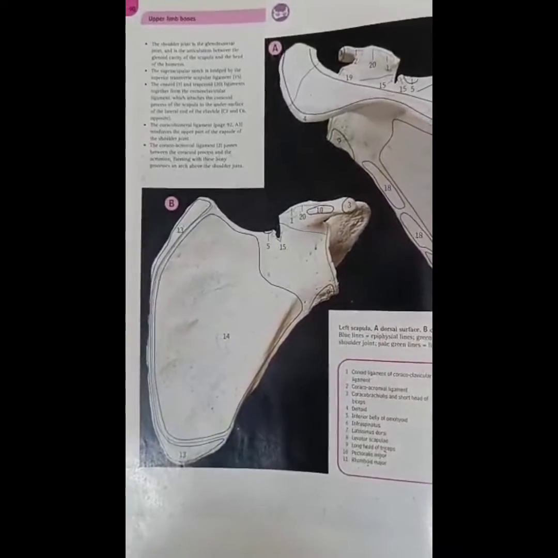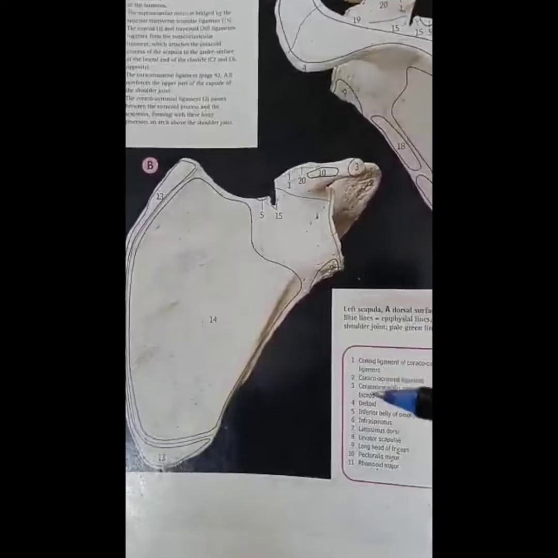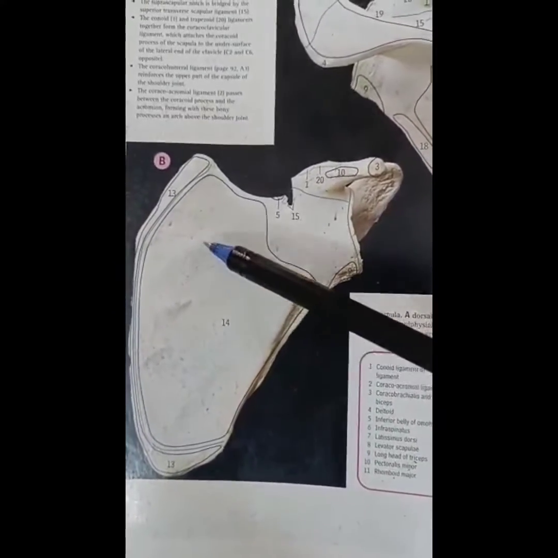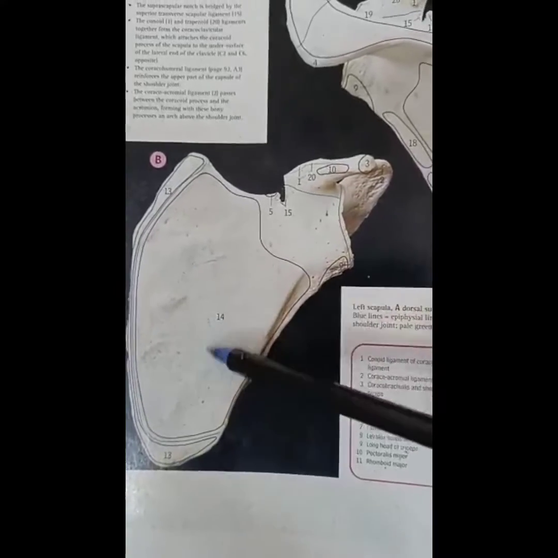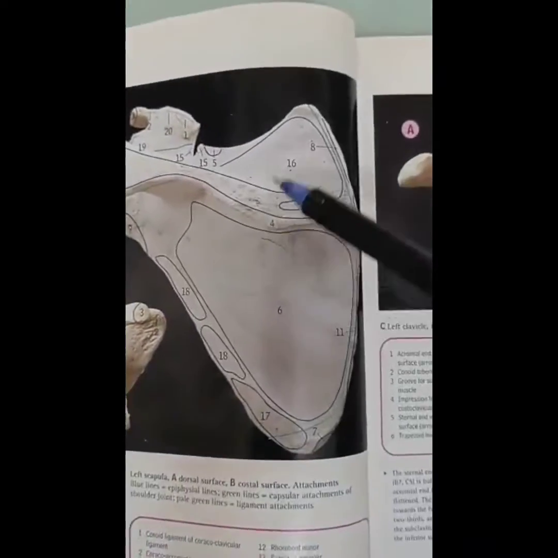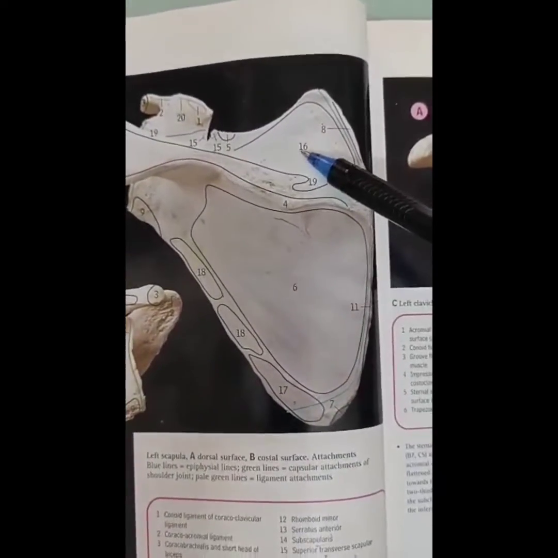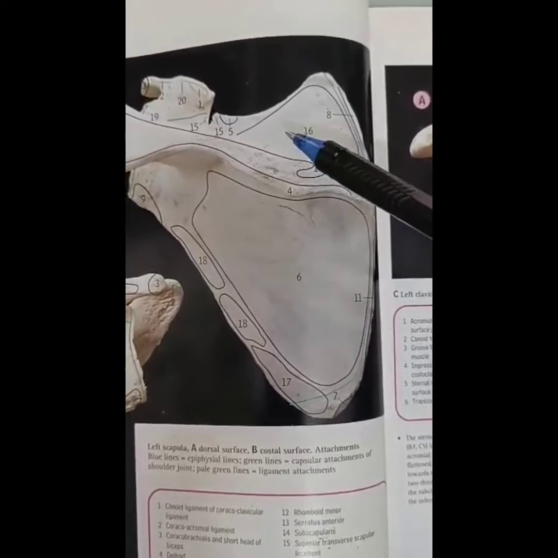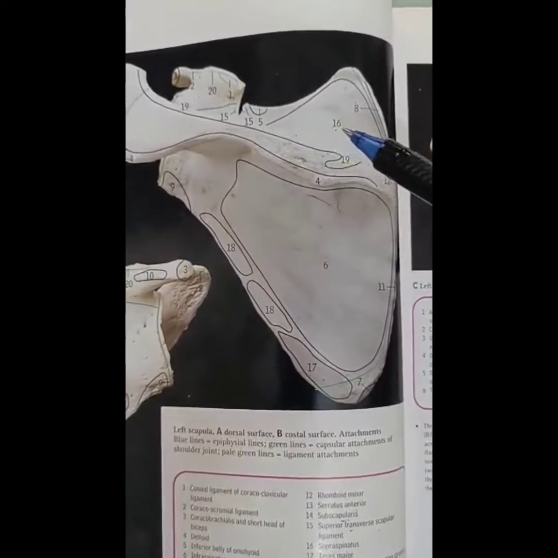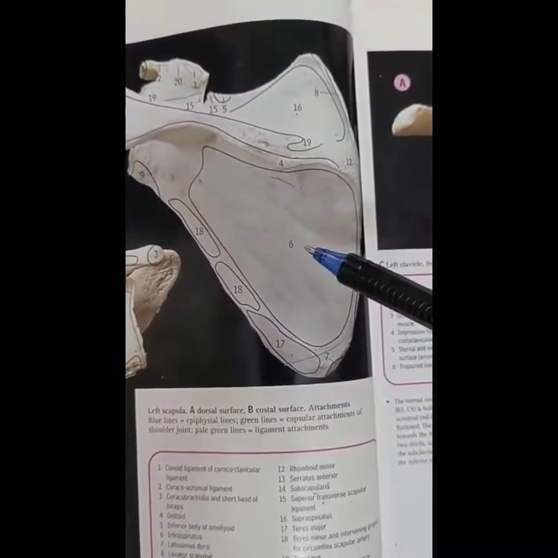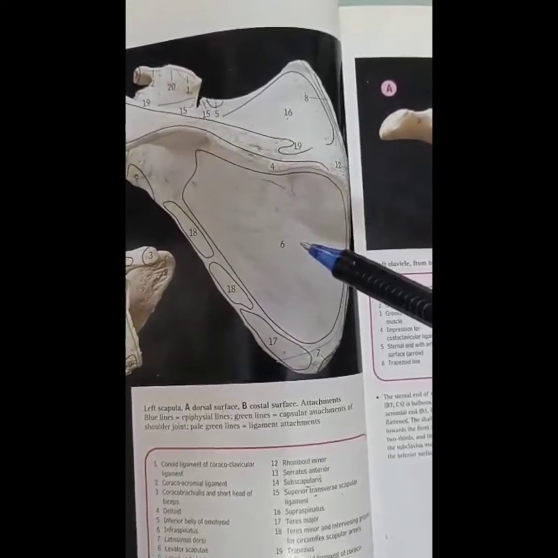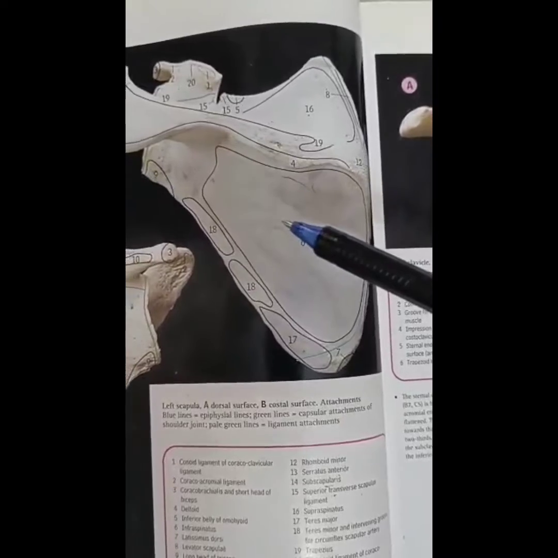Muscle attachments of the scapula. The multipennate subscapularis muscle arises from the medial two-thirds of the subscapular fossa. This is the costal surface. On the dorsal surface, here is supraspinatus. Supraspinatus arises from the medial two-thirds of the supraspinous fossa, including the upper surface of the spine. The infraspinatus arises from the medial two-thirds of the infraspinous fossa, including the lower surface of the spine.